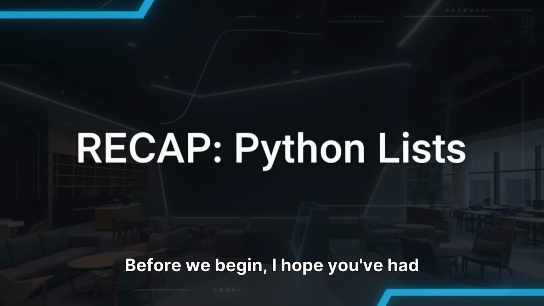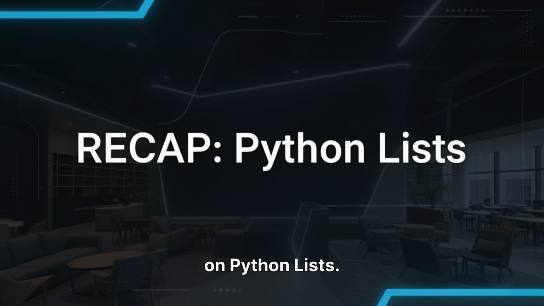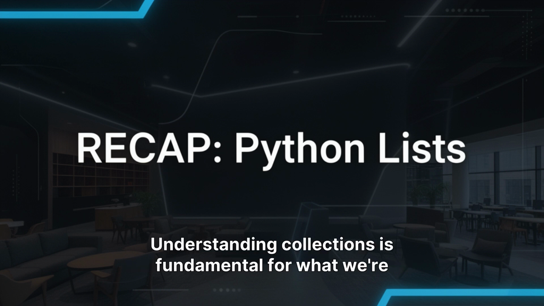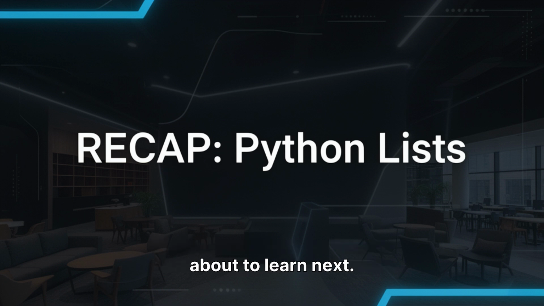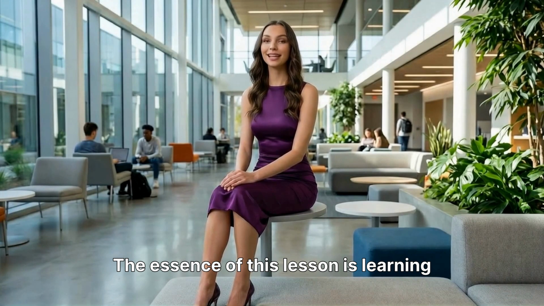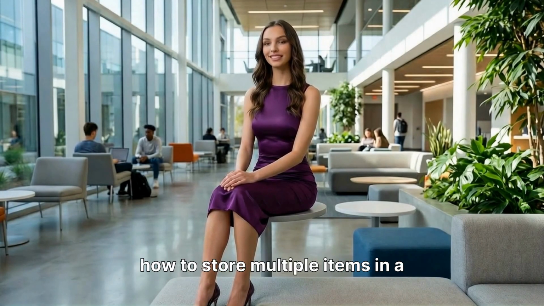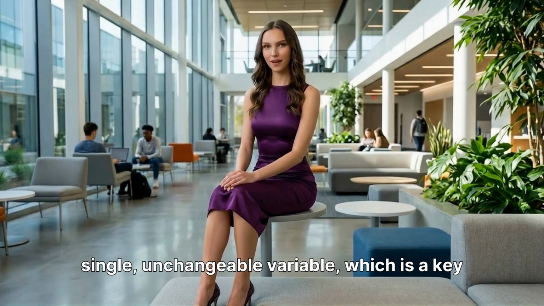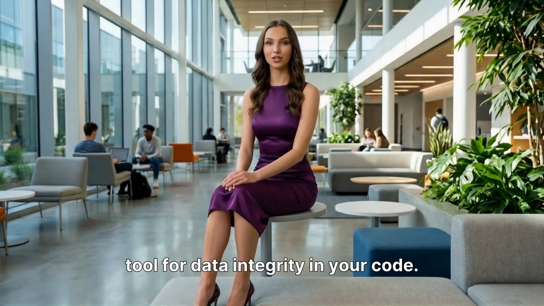Before we begin, I hope you've had a chance to master our last lesson on Python lists. Understanding collections is fundamental for what we're about to learn next. Today, we are mastering Python Tuples. The essence of this lesson is learning how to store multiple items in a single, unchangeable variable, which is a key tool for data integrity in your code.